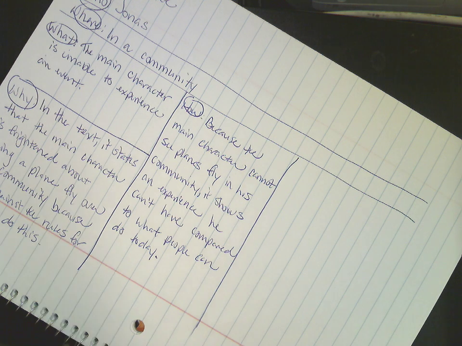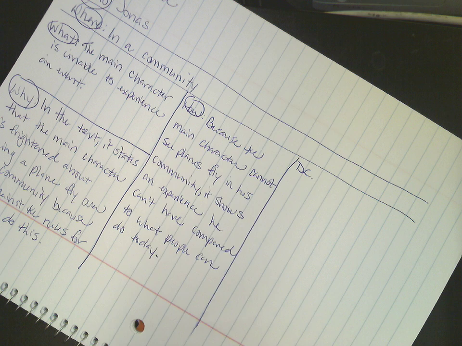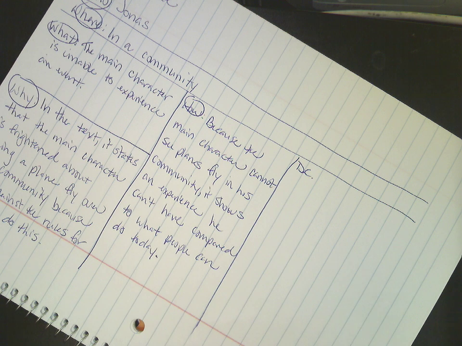Now, the last part is your dystopian connection. So at this point, ask yourself, is this an issue with society or is this an issue with humanity? As a class, we thought this was an issue with society. It has everything to do with laws, everything to do with how this society is run.